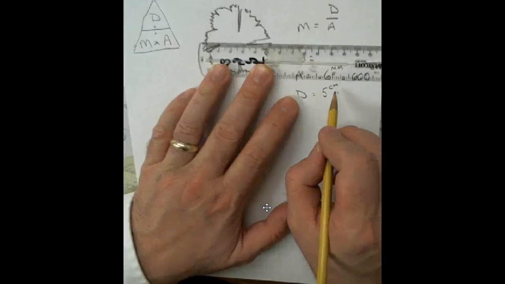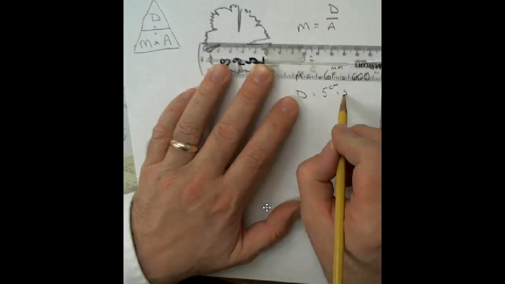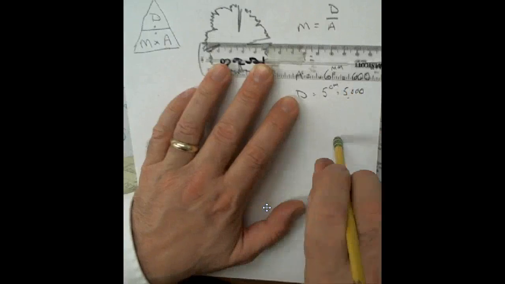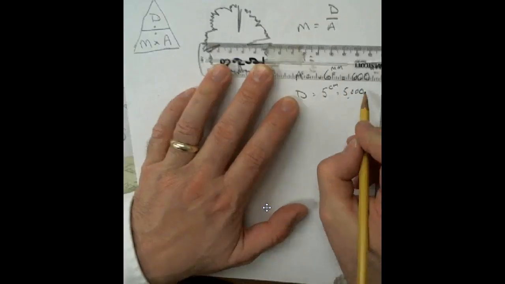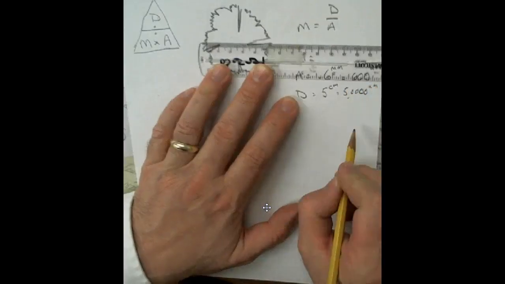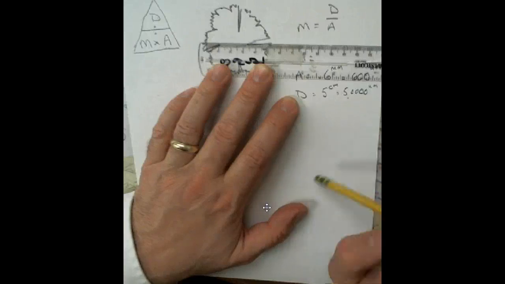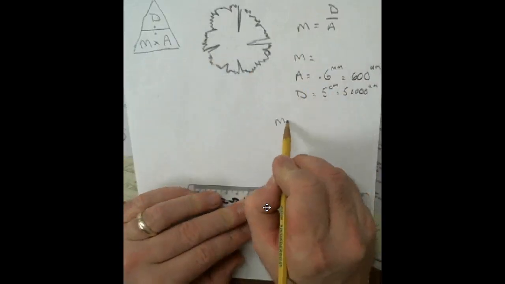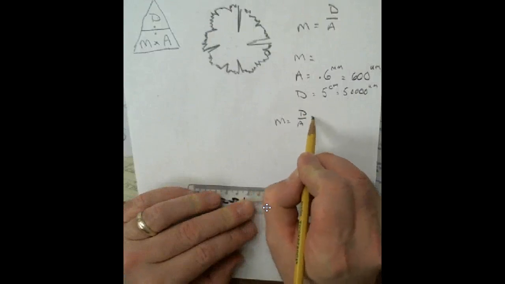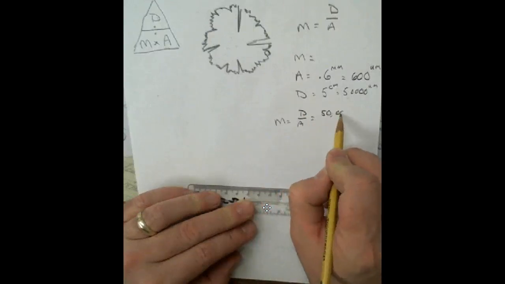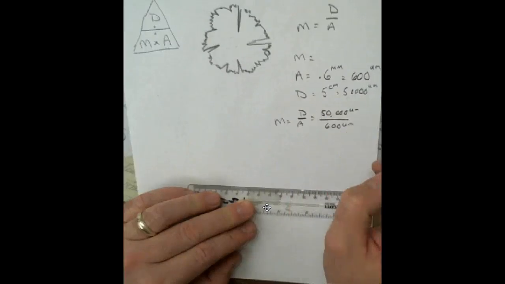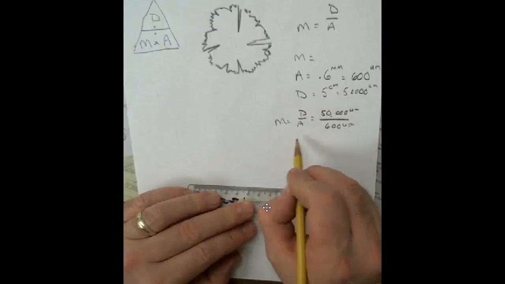But 5 centimeters is 50 millimeters. 50 millimeters is, excuse me, 50,000 micrometers. So now for magnification, drawing size over actual is 50,000 micrometers over 600, the actual size of the specimen. My units would cancel, and that's going to give me my magnification.